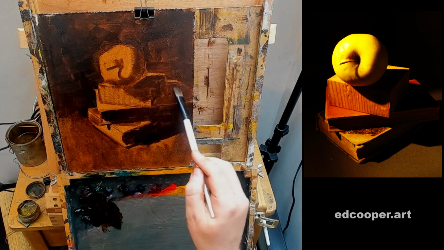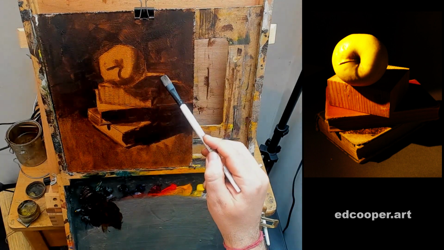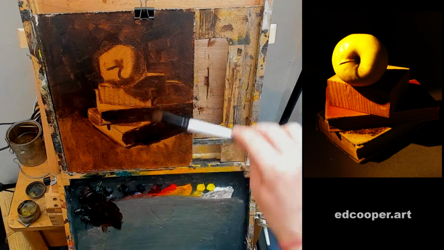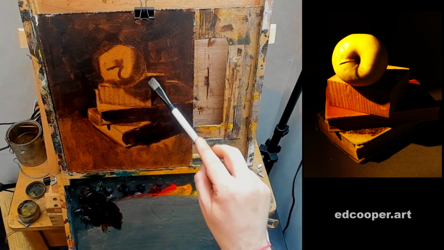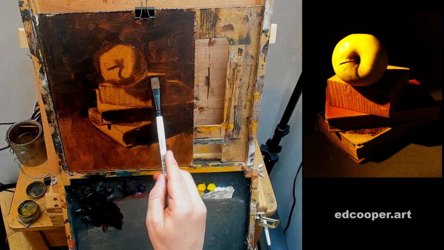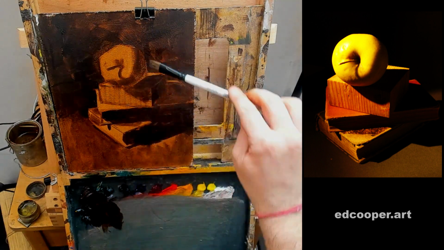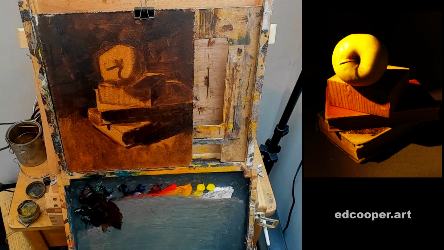Once I've established my lights and darks here, in this case I don't wipe out with the cloth, but I go straight in with the colour once I've established this tonal pattern. And as I say, so much of the painting is based on this clear separation of light and dark.